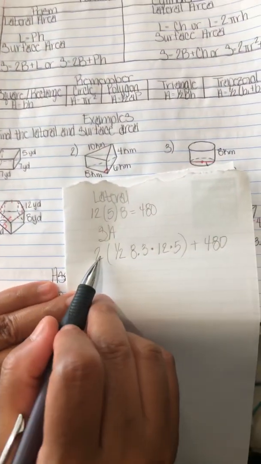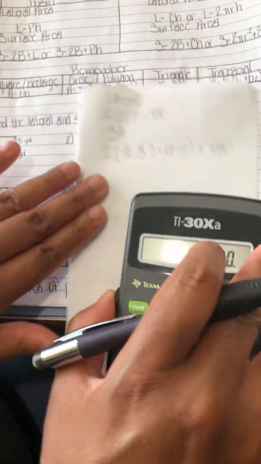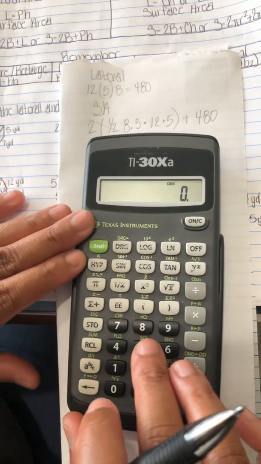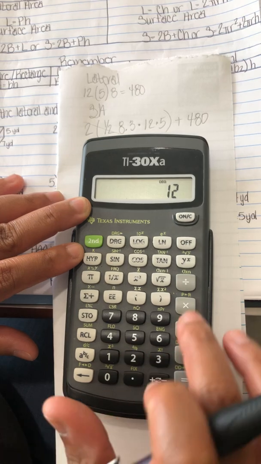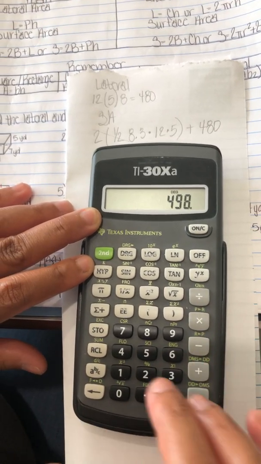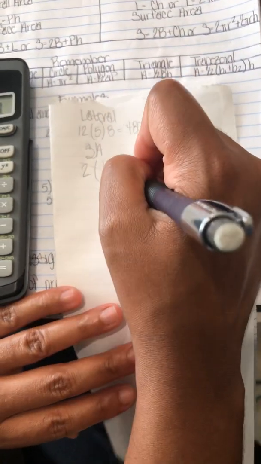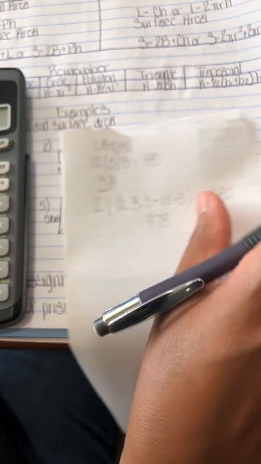So remember again, 2 and 1/2 cancel each other out. So all I need to do is put all of this into my calculator. I have 8.3 times 12 times 5 plus 480. And that gives me my answer of 978. And that's it for that one.